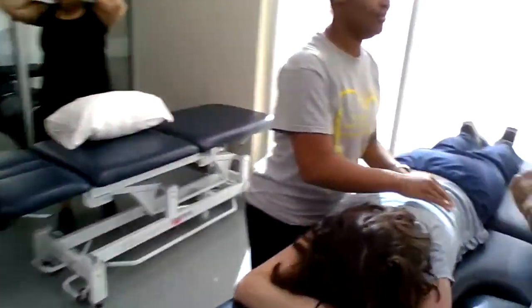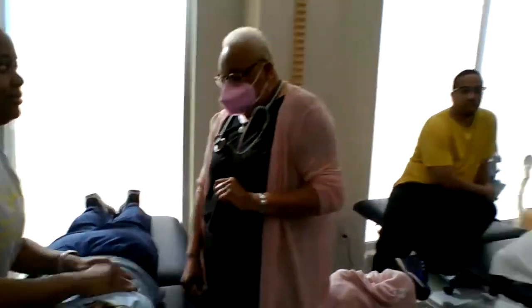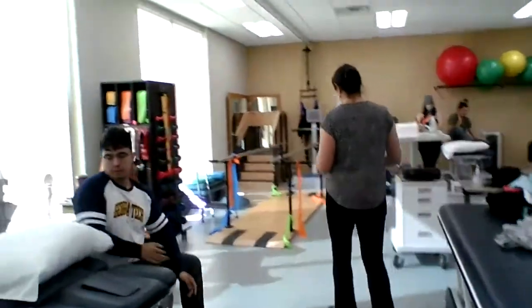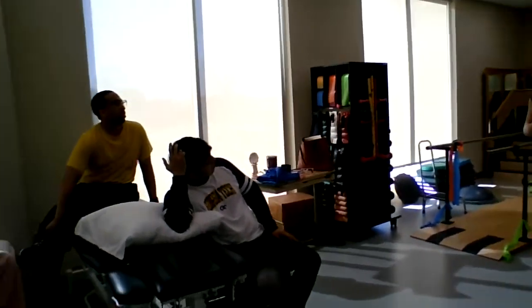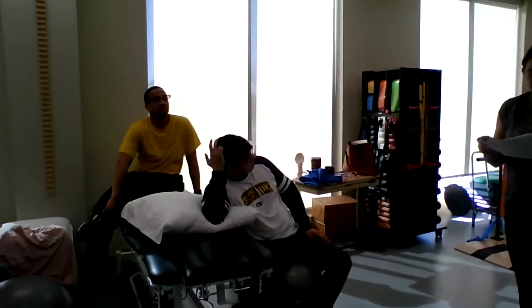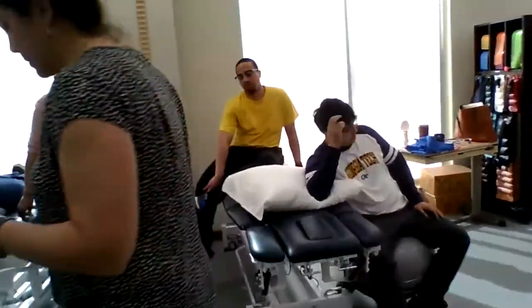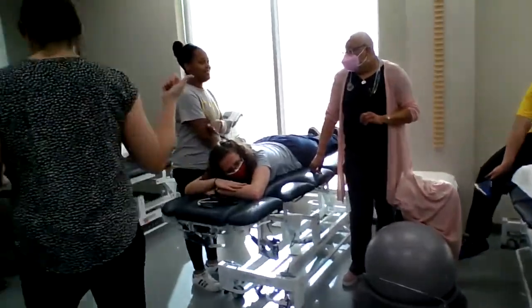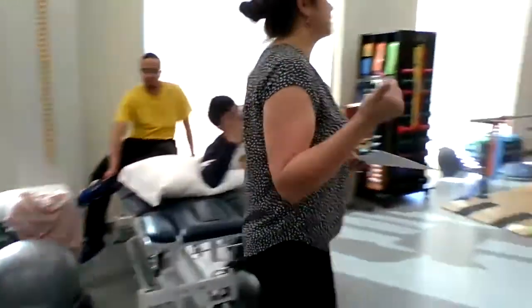Okay, all right, so this is what I want you to do with your partner. I want you to position your partner so that you can clear the posterior basal segment of the lower lobe. Posterior basal segment of the lower lobe. Okay?